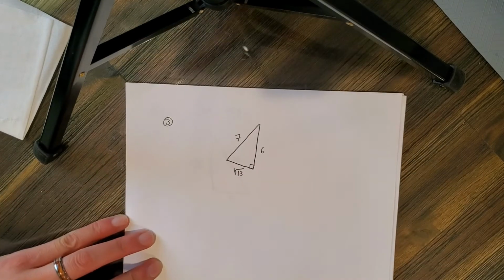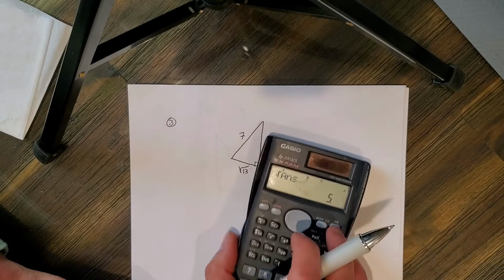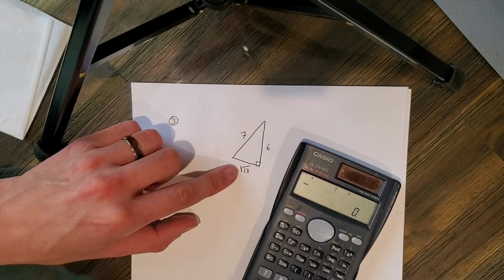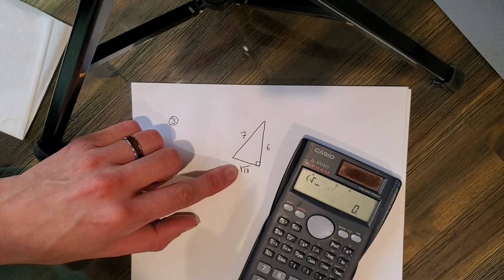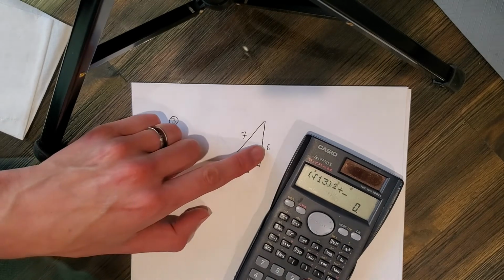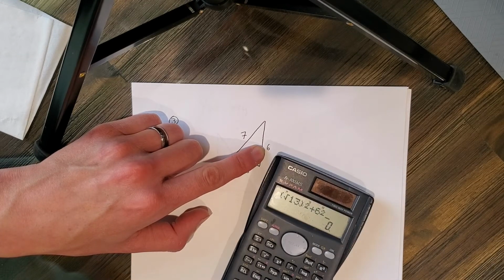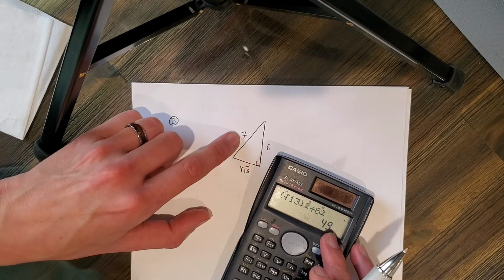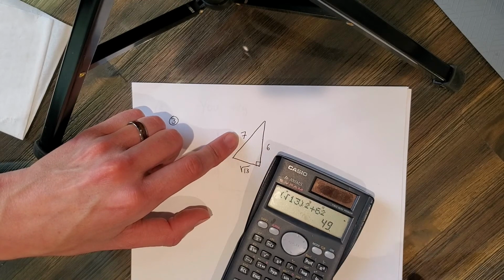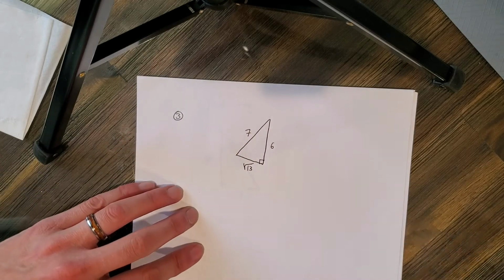Pretty simple, huh? Okay, now take a look at this one. It has a square root in the problem. If I go ahead and do the Pythagorean theorem here, notice the square root of 13 squared plus 6 squared. So it's a squared plus b squared equals c squared, right? Well, notice, if I square 7, do I get 49? Yes, I do. So this is actually a correct right triangle.